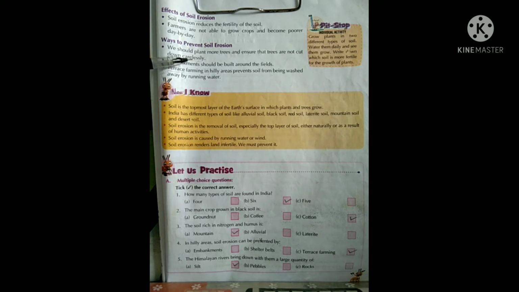And also we should not cut down trees carelessly. If you cut trees, then we will lose soil. So it will cause soil erosion. So instead of that, we should grow more trees and plants surrounding our environment, fields and gardens, like this, isn't it? How should we build the fields, the embankments, the compounds surrounding our house? Like this we should build, and grow more trees and plants.